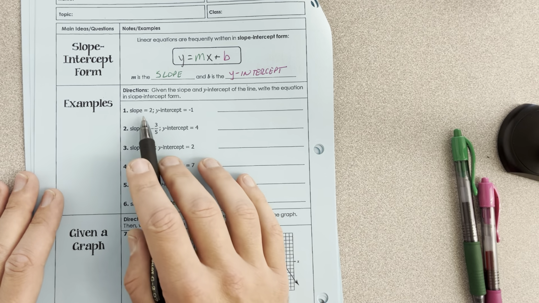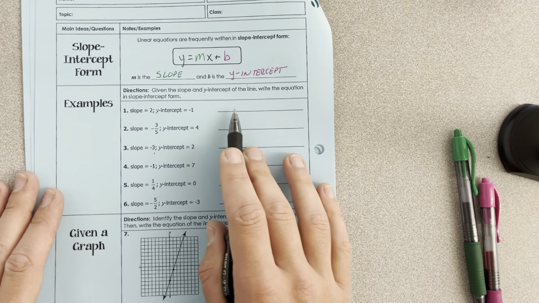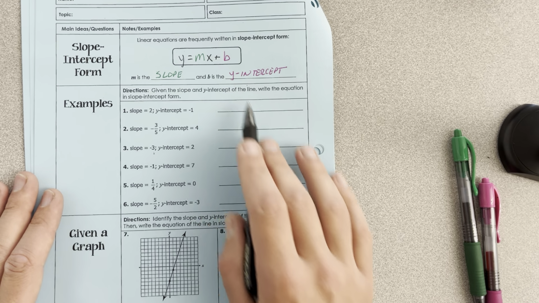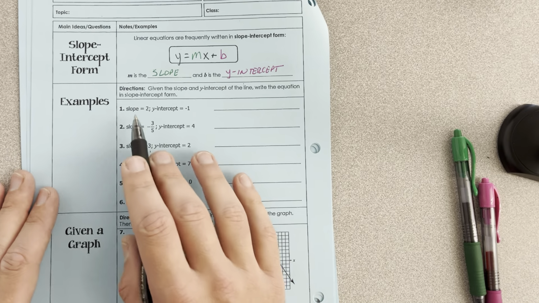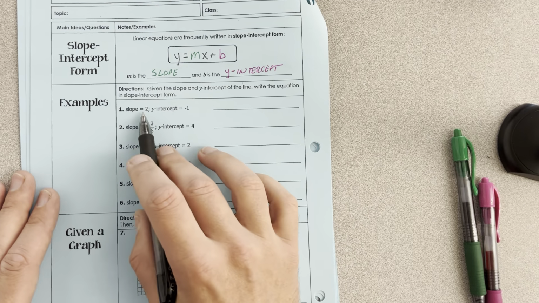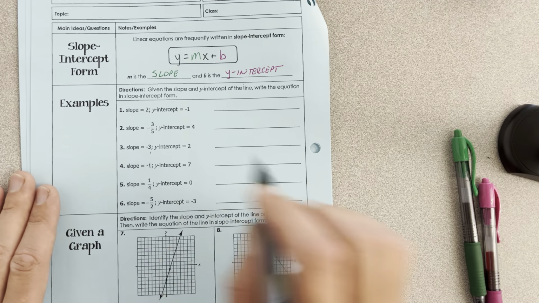Okay, let's get into this. What if we're given the slope? What if we're given the y-intercept? Can we create an equation in this form just from this given information? We'll do it from pictures here in a little bit. So here we go. I'm looking at number 1. The slope is 2. The y-intercept is -1.